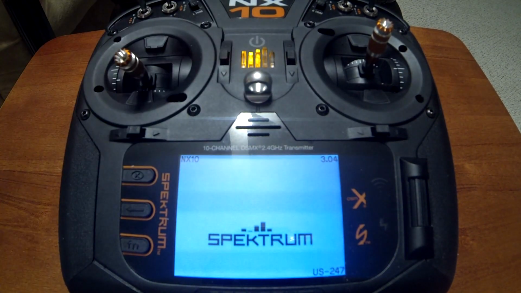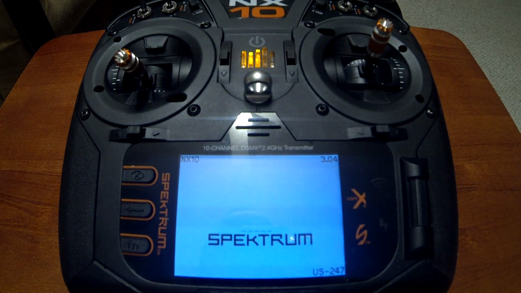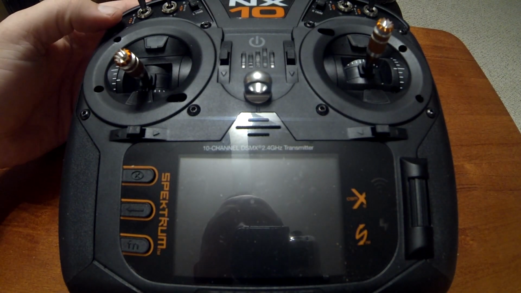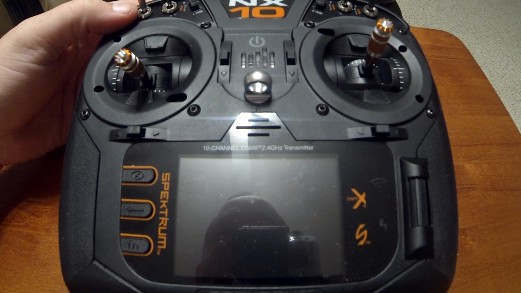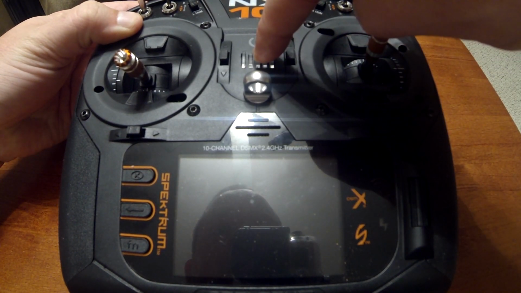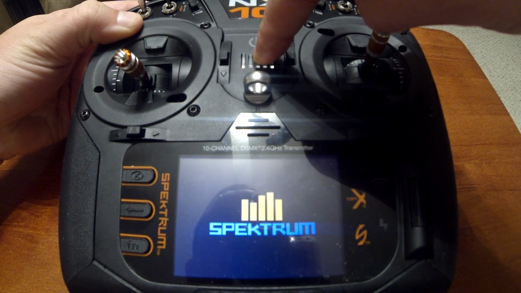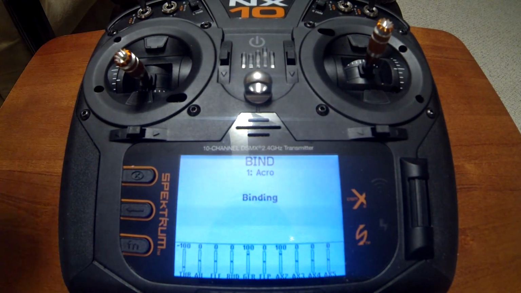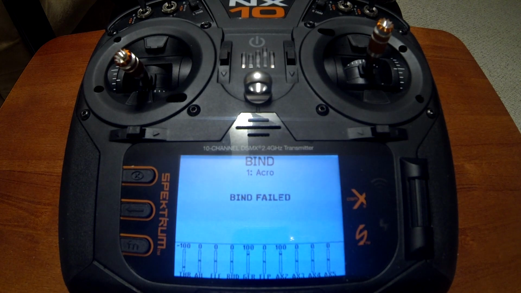So we're going to go ahead and turn our radio off. You go to the top of the radio and push in the I, which is also the bind button. Hold the I/bind button. Hold the power button, and you can see it went straight into bind mode.